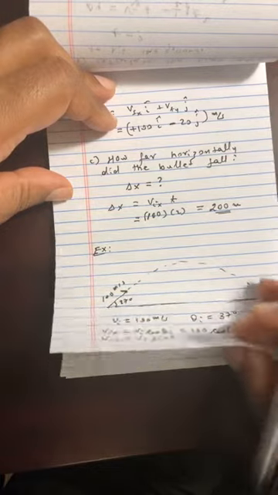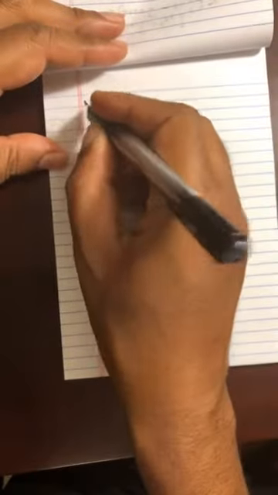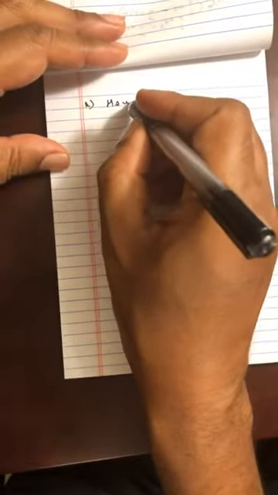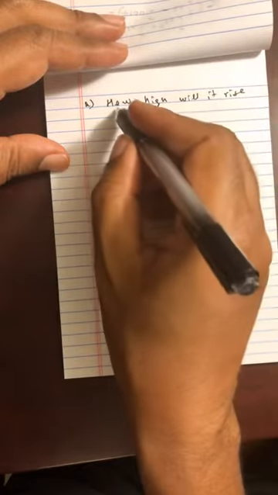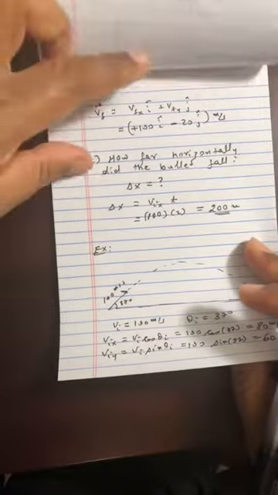Okay, now let's ask some questions. A, how high will it rise? So we're looking for the maximum height over here. You see, the problem determines what your final point is.